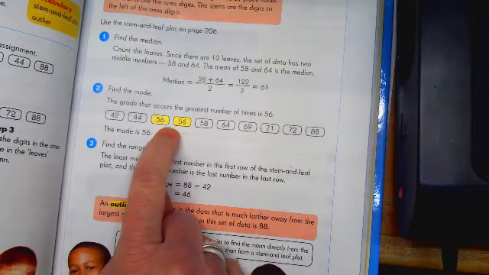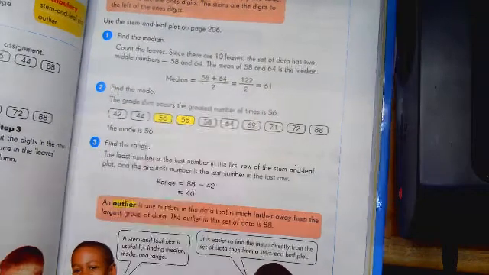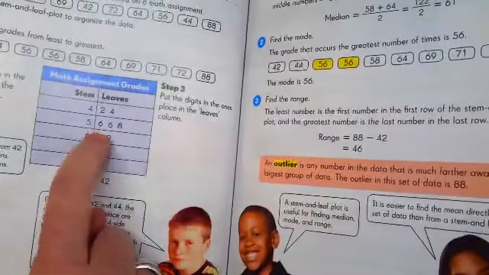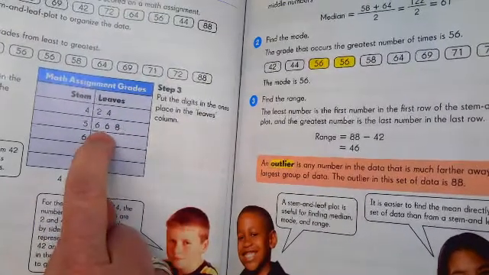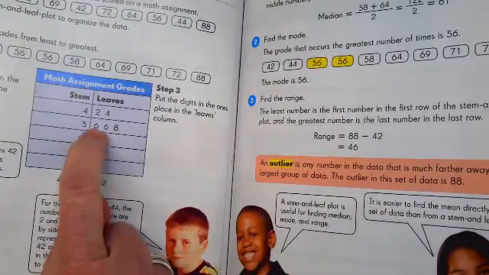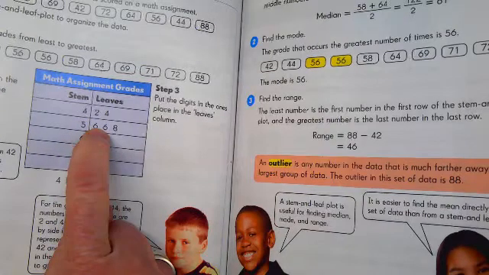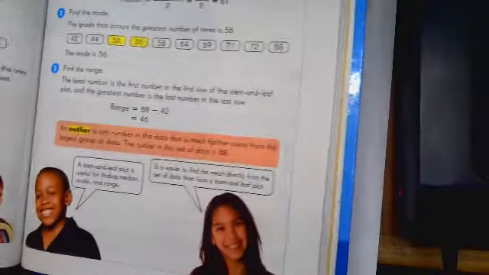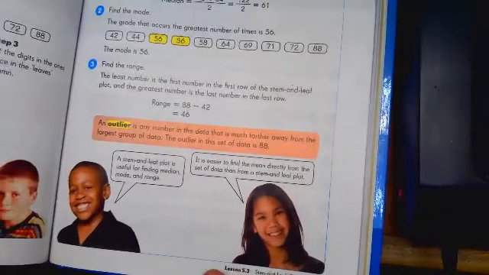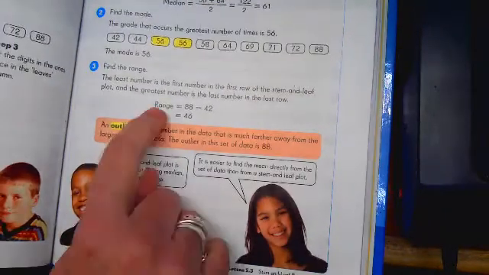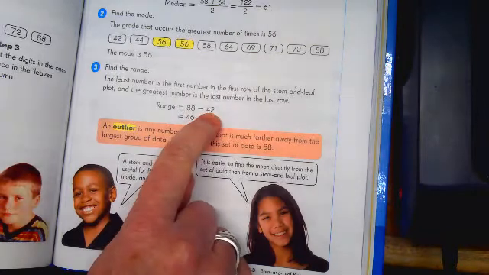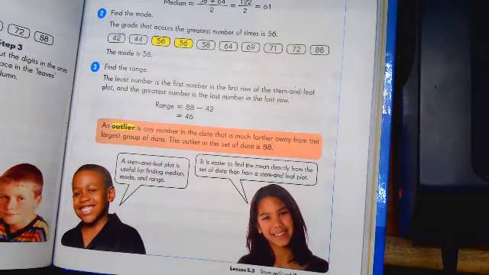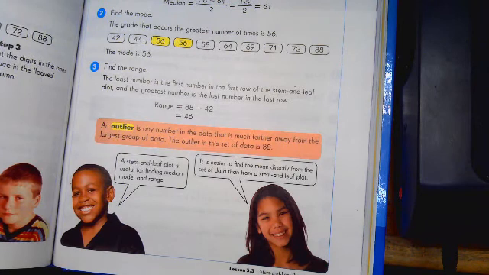Now we're going to find the mode. Which one appears most often? Well, 56 does. There's two of them, right? And you can tell this by looking at this stem and leaf plot, because look, I have 56 and 56 right here. I have two sixes, so that's 56 and 56. Now we're going to find the range. We find the greatest number and subtract the smallest number of data from that, and that will give us the range, which is 46.